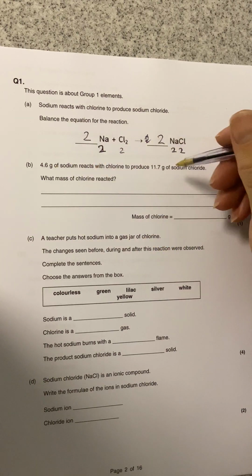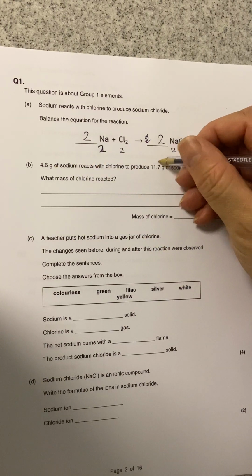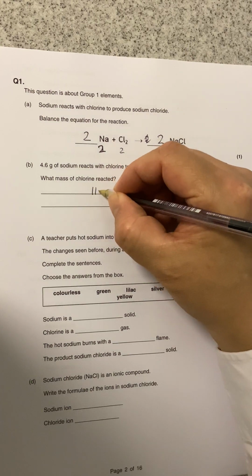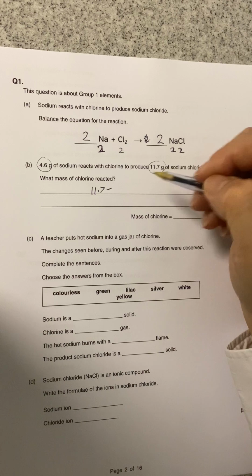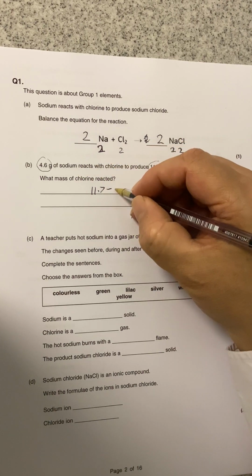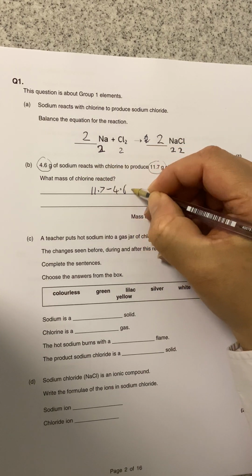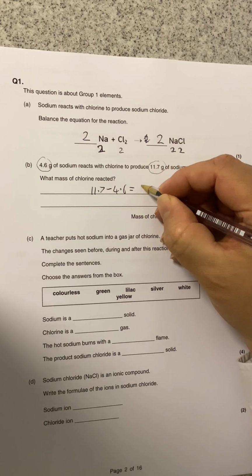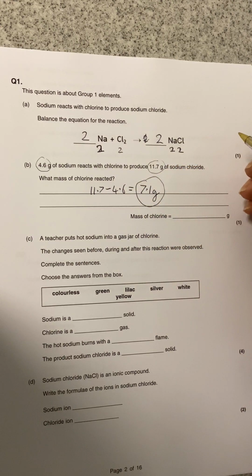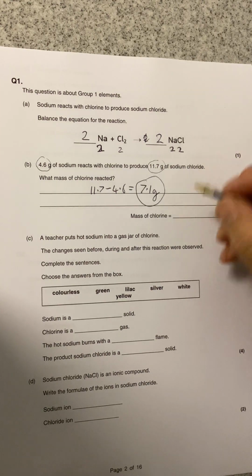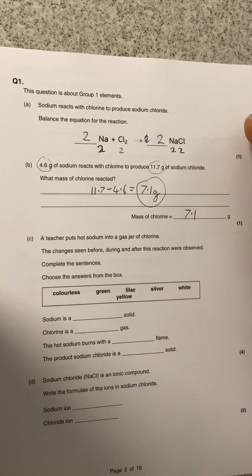So you ended up with your product of 11.7 grams, and here you've got 4.6 grams of your reactant. I need to subtract 4.6 from 11.7 and I get 7.1 grams, and there's my answer. I just write it in there, 7.1, job's done.